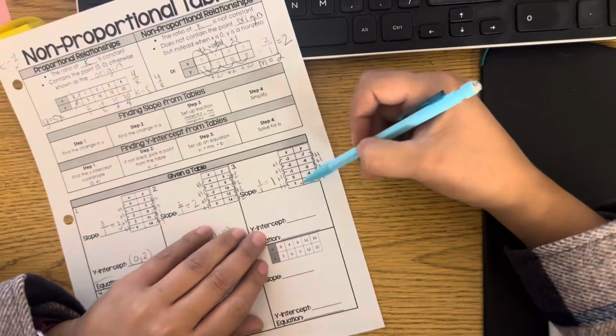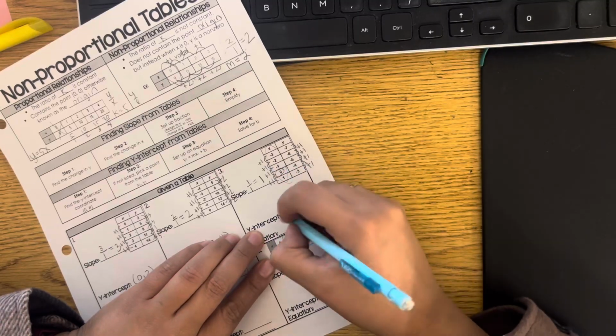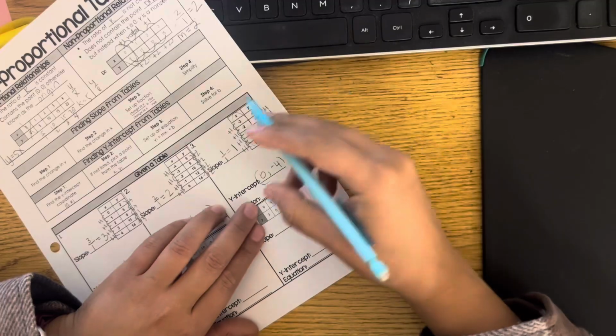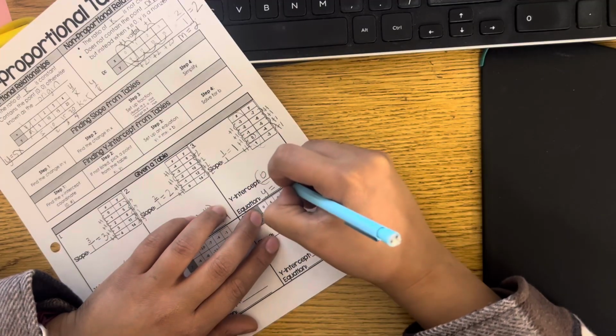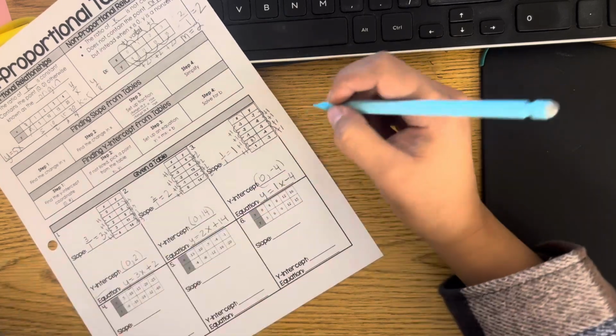Now, my y-intercept, where in the table do you see x is 0? Well, right here is where x is 0. So this time my y-intercept is -4. And so my equation would be y equals 1x. And since it's -4 this time, it would be -4.